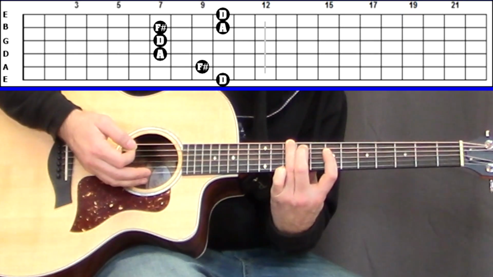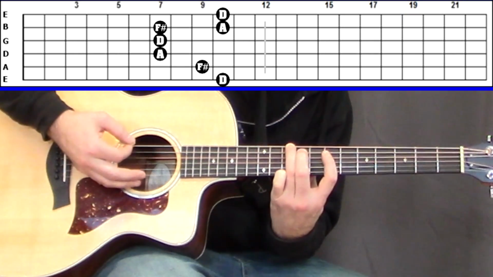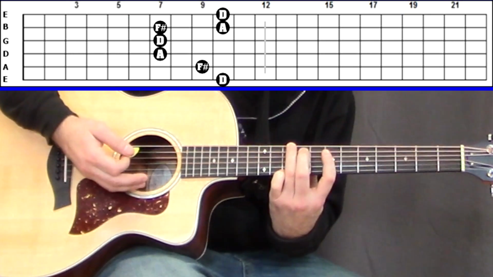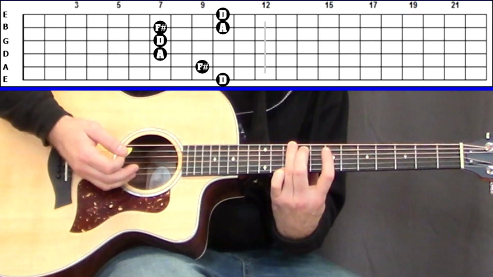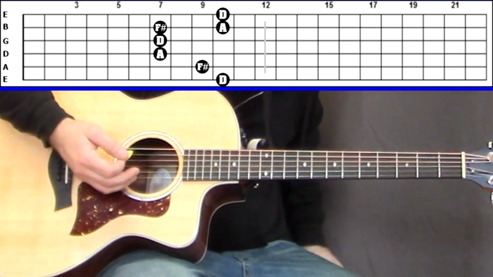It looks like this. By itself, I can barely even play it. The reason it's called the G shape is, again, wherever my first finger is, if I don't want my first finger there, I can replace that with a capo.